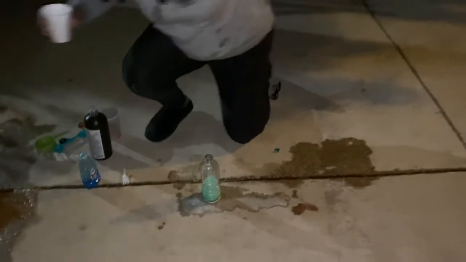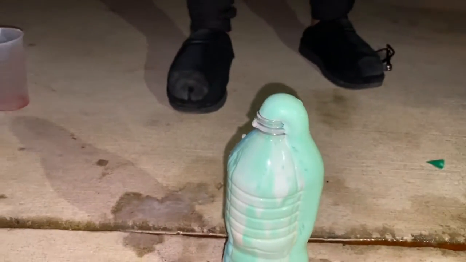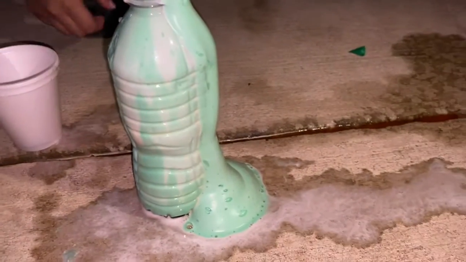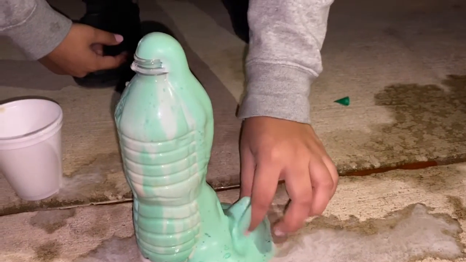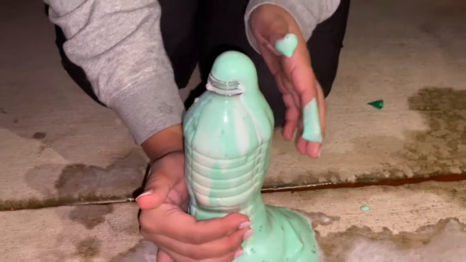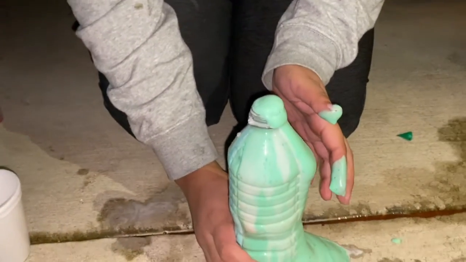Oop, there it goes. Doesn't it look like toothpaste? Like a green toothpaste? I also noticed how it's turning white inside the bottle. Now if you touch it, it kind of makes like a foam. But if you also touch the bottle of water, it feels really hot. It started to feel hot.